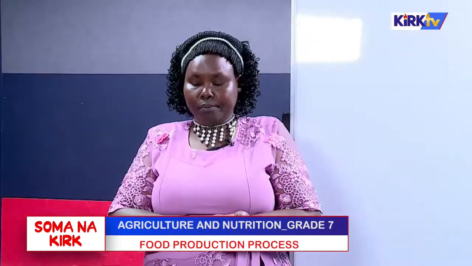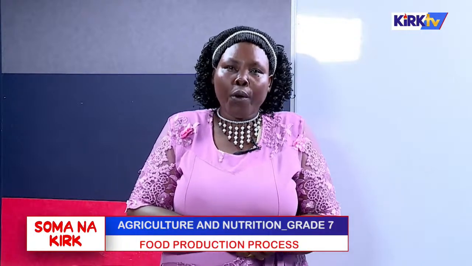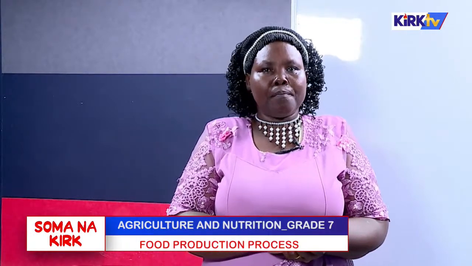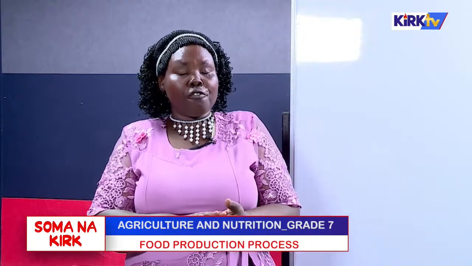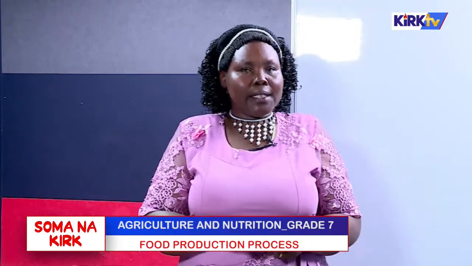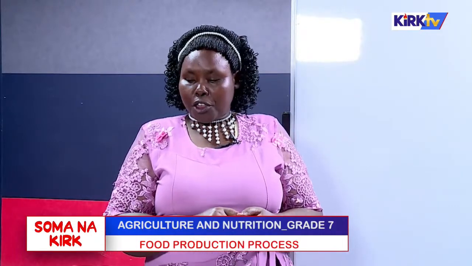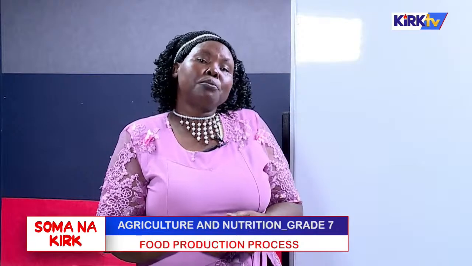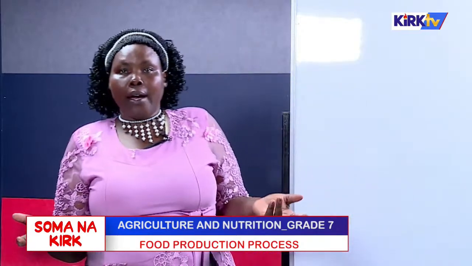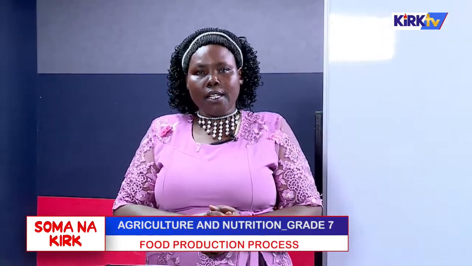Tilth is the right condition of the soil before sowing or before planting. Now, there are three types of tilth that we can prepare as we prepare to grow or to establish crops. And the first type of tilth is fine tilth.